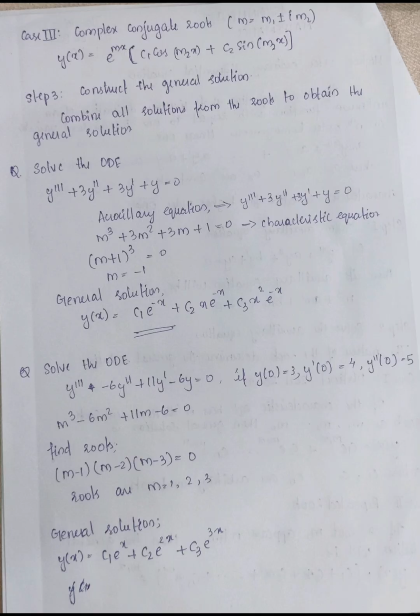Step 3. Construct the general solution. Combine all solutions from the roots to obtain the general solution. These are the several steps involved in solving a higher order differential equation. Now we are going to solve some questions based on ODE.